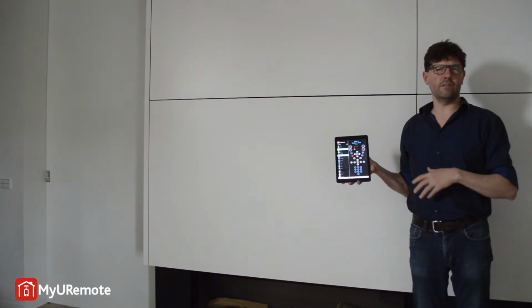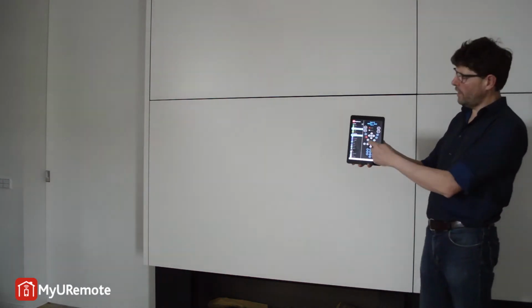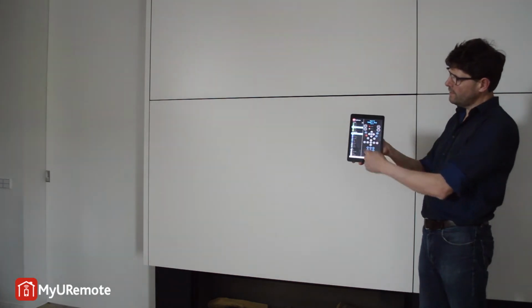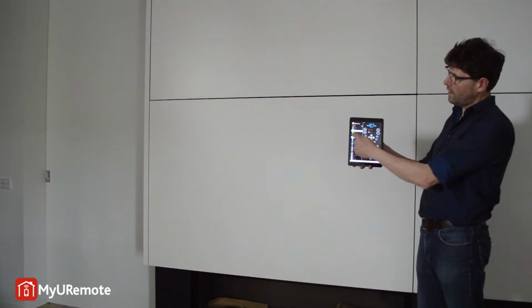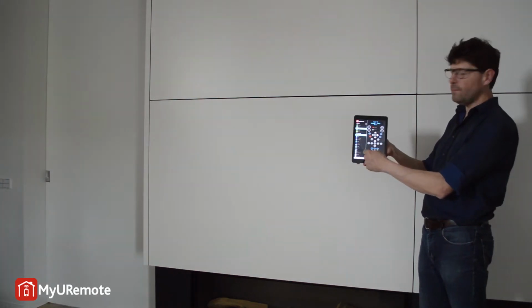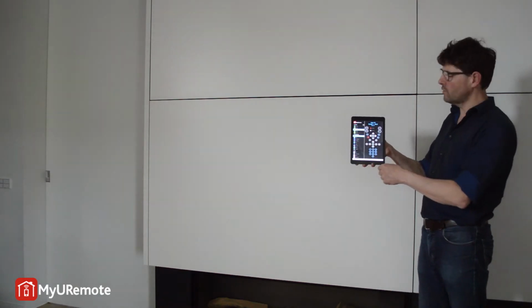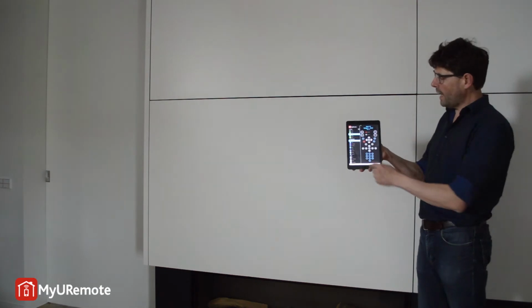MyURemote looks like this. On the right side, you will see the basic common buttons on all devices. On the left side at the top, you have the different zone buttons. For each room, you can create an additional button, which you can easily label yourself. Below, you have the input selection buttons for that room. These buttons select what you want to do, so the activity you want to start in that room.